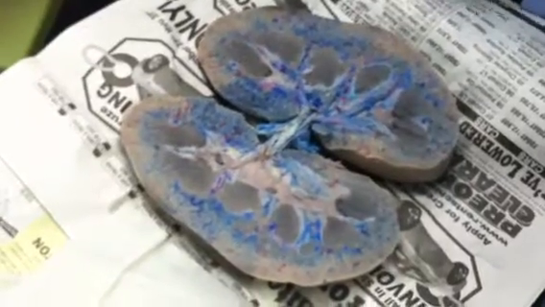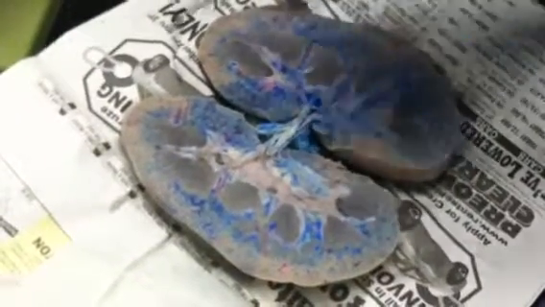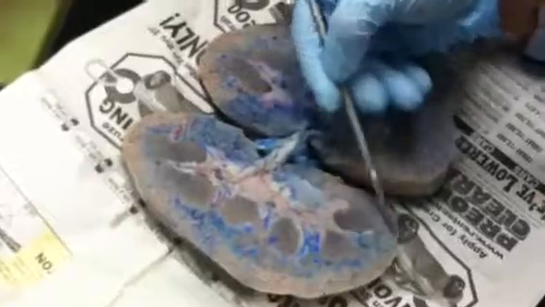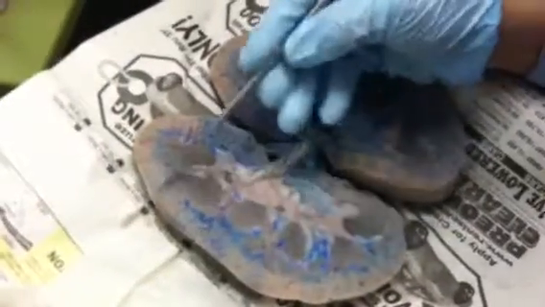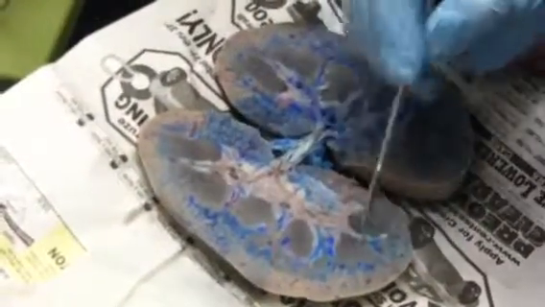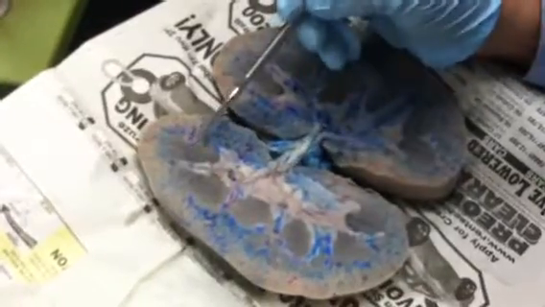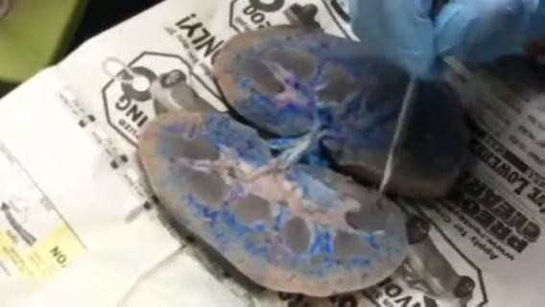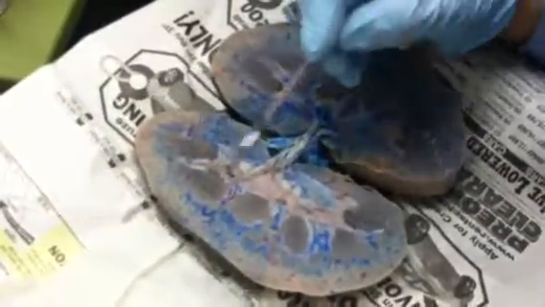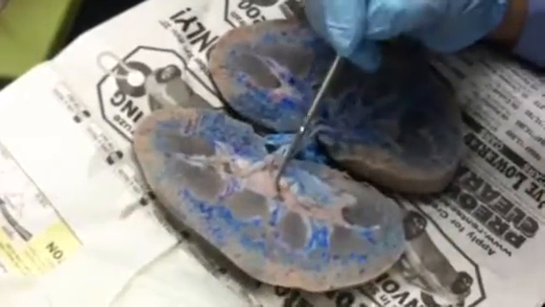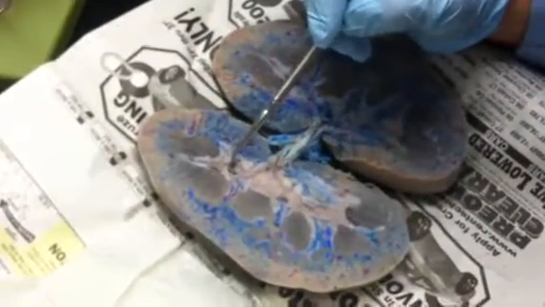Where's the pyramids? These are the pyramids. Okay, so this is the cortex where 80% of your nephrons start. That's why all these blood vessels are up here. And this is the medulla. And the medulla has the pyramids in it. Okay, so we have 1, 2, 3, 4, 5, 6, 7, 8 pyramids.